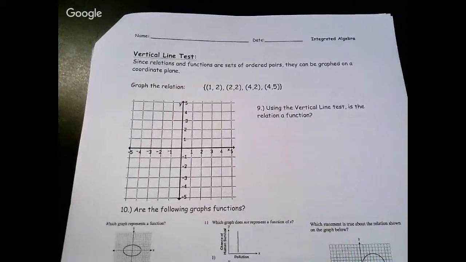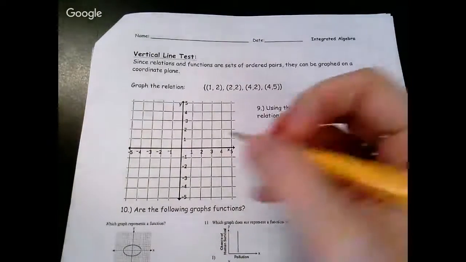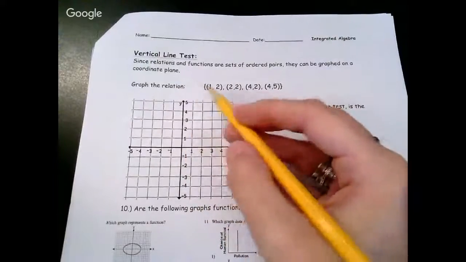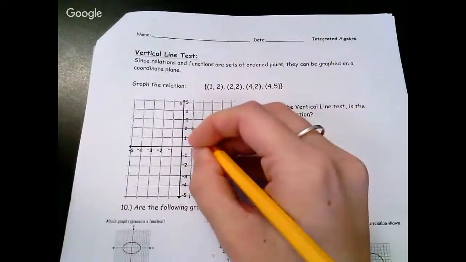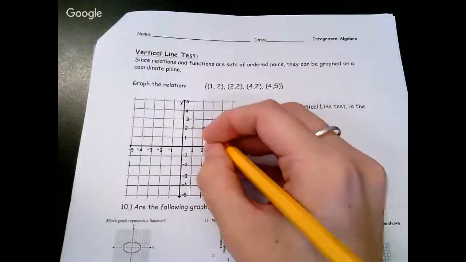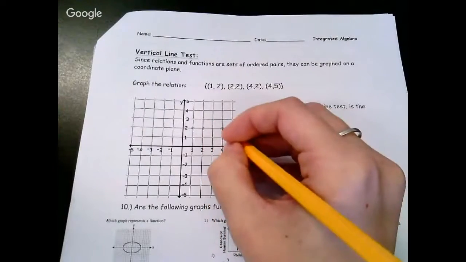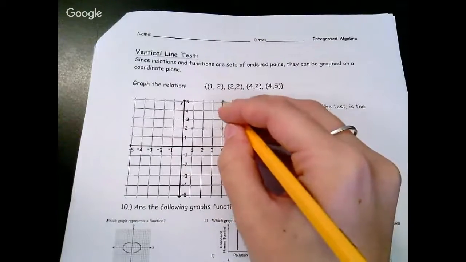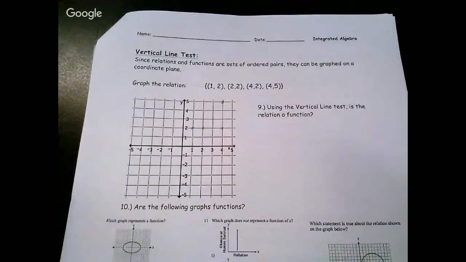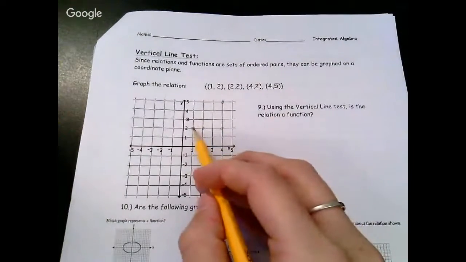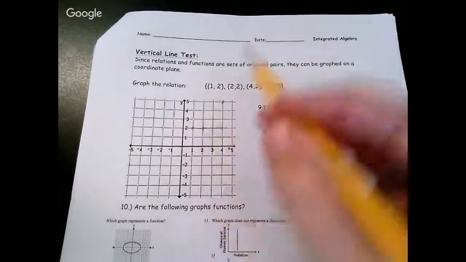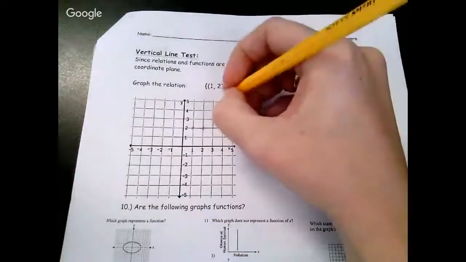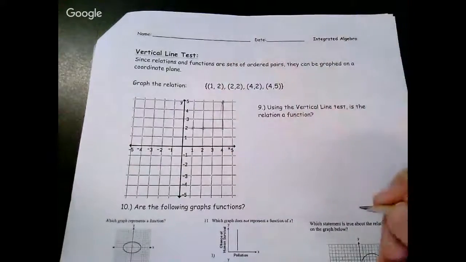I love it. So since relations and functions are sets of ordered pairs, they can be graphed, right? Of course, Miss Wall. So let's graph these. My first point is 1, 2. My next point is 2, 2. Then 4, 2. And 4, 5. Right up here. So I'm going to connect those points, and because it's a relation, I'm going to connect the dots. And I make kind of like a backwards L shape in a way.